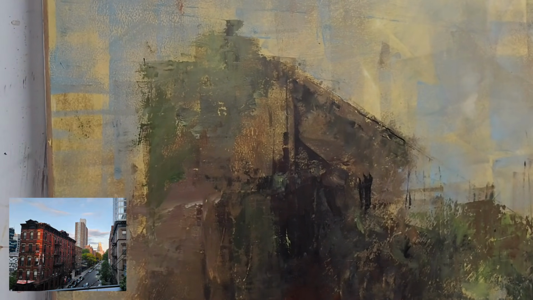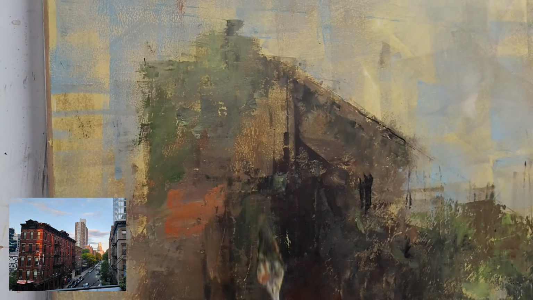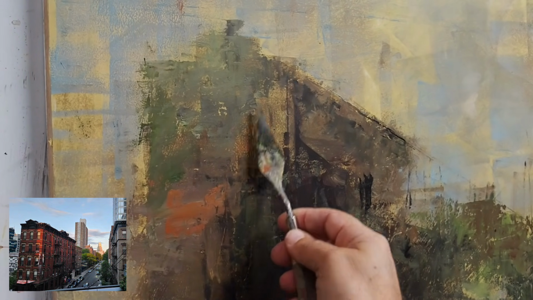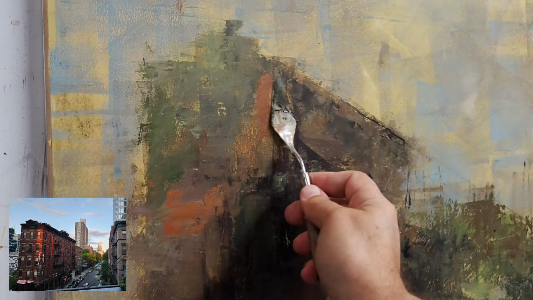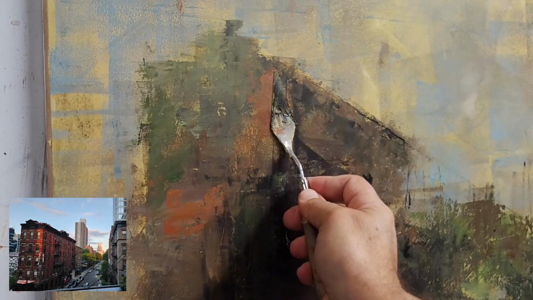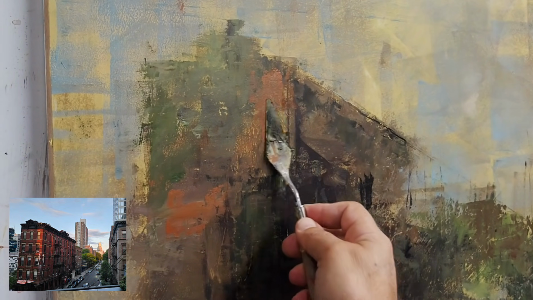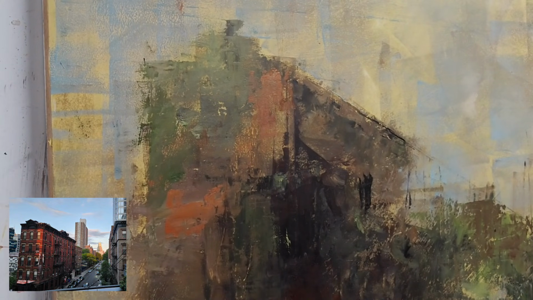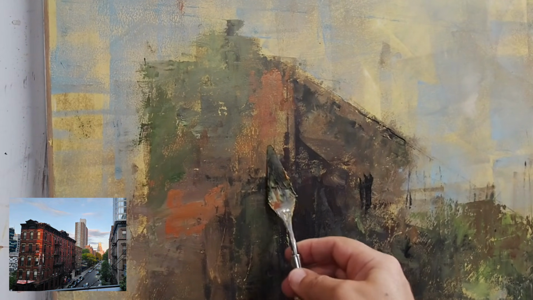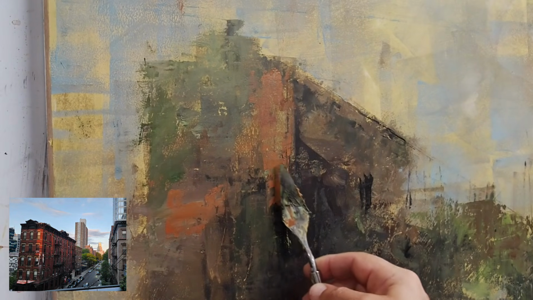Whenever you're working from reference materials like photographs, you'll likely come to crossroads and ask yourself, do I include this? Do I take it away? What do I do? By its very nature, a photograph will likely have a whole lot of information, and you'll simplify things and take things out, like I am doing for this particular demonstration.